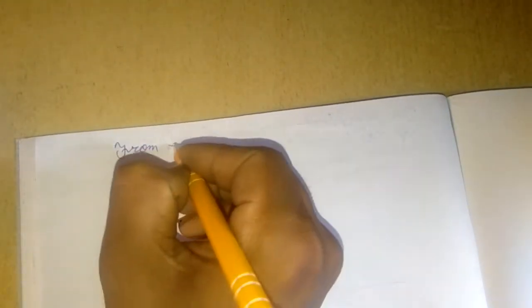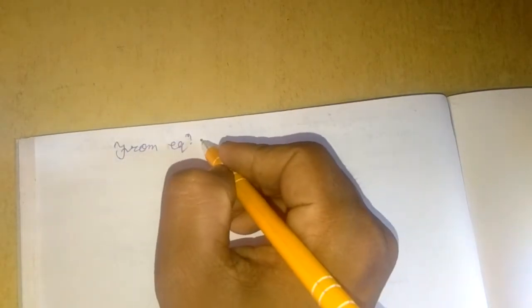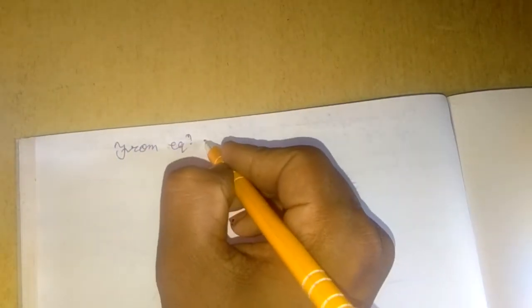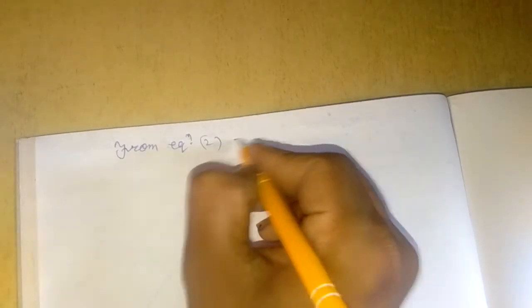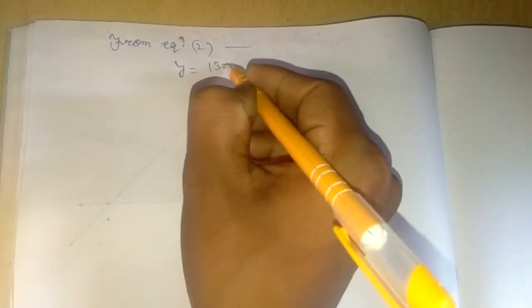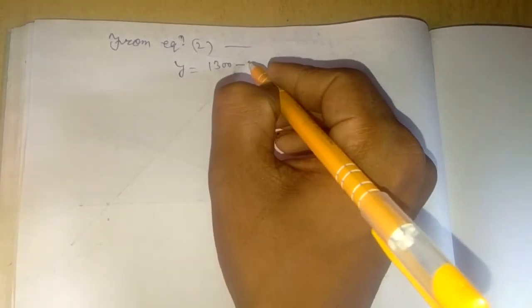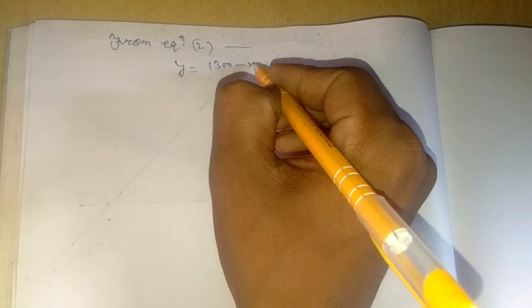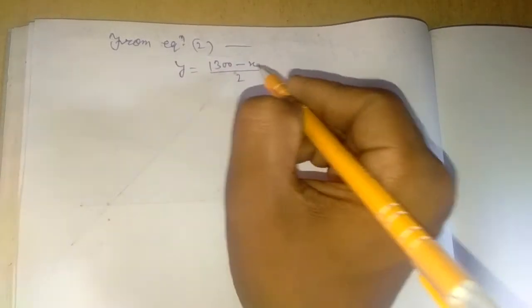Again, from equation 2, we write y in terms of x. So y is equal to 1300 minus x upon 2.